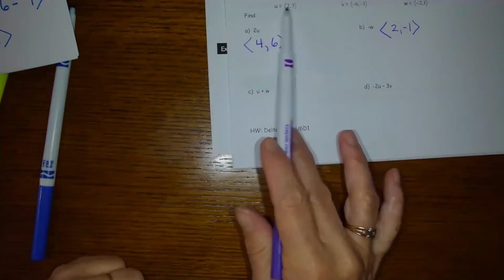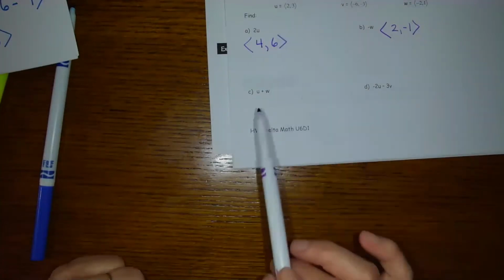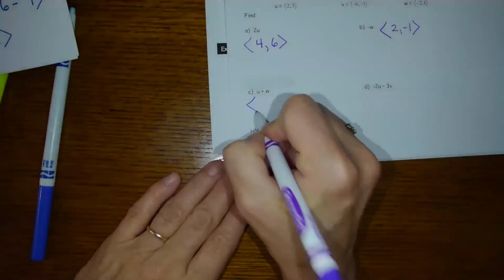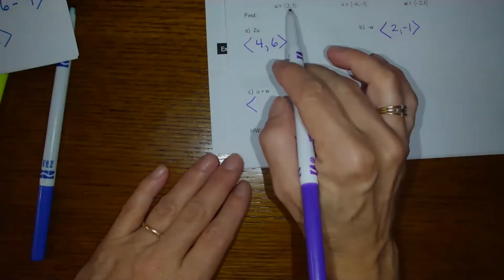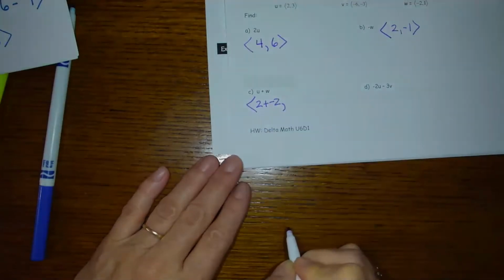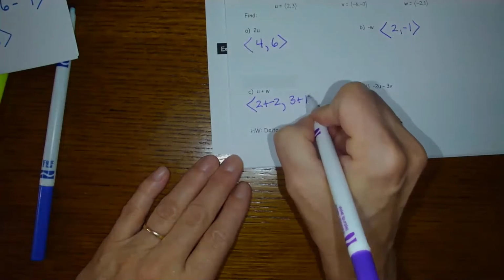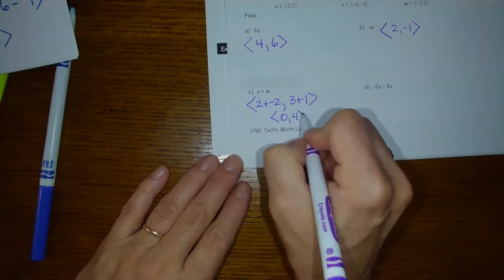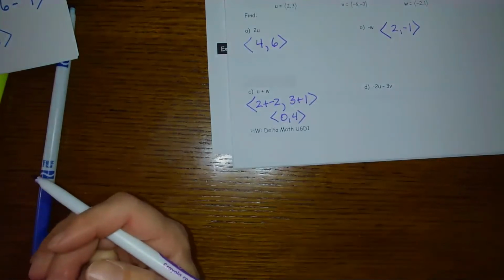A lot of times your eye will take the two vectors next to each other, but this is u and w. So let's write down what we do in case you need to look at this. What are we going to do? 2 plus -2, comma, 3 plus 1, and that is what? 0, 4. Any question about that? That okay?